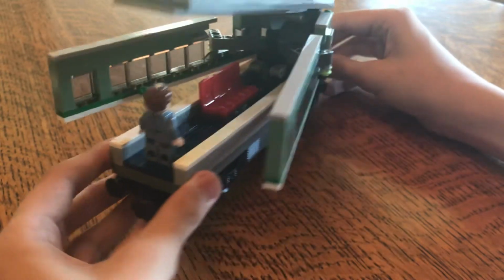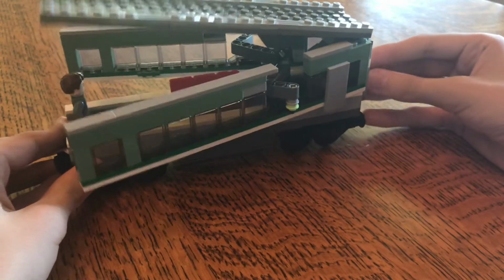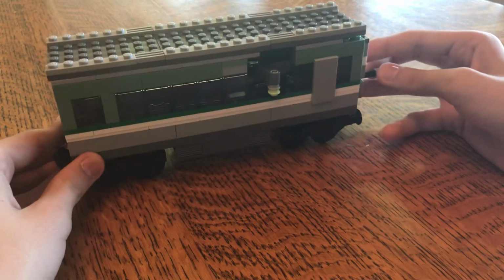So anyways, that's it for this MOC. As you can see, I'm having a lot of fun doing this. I just love this feature.